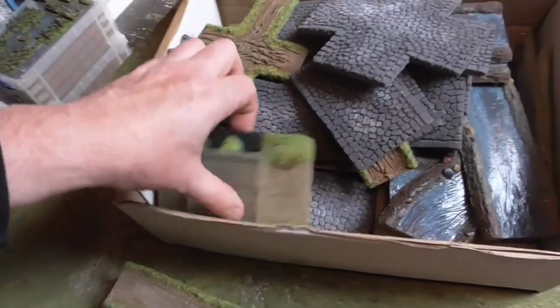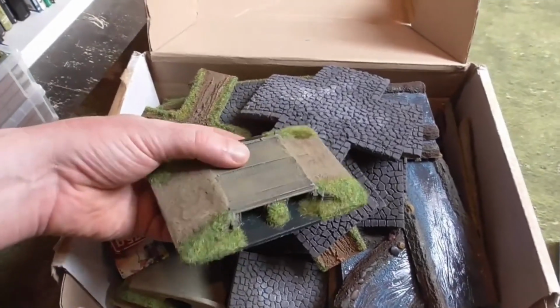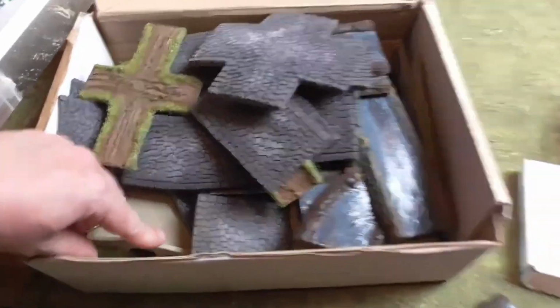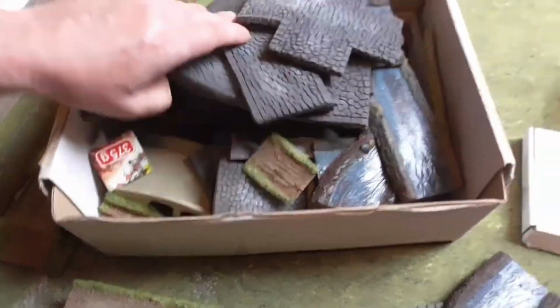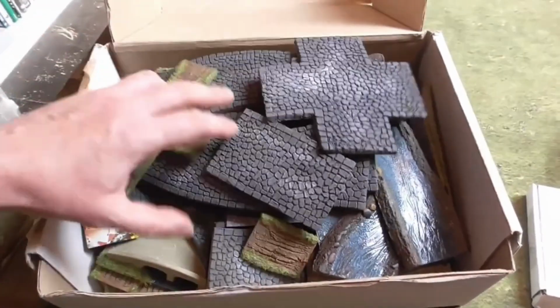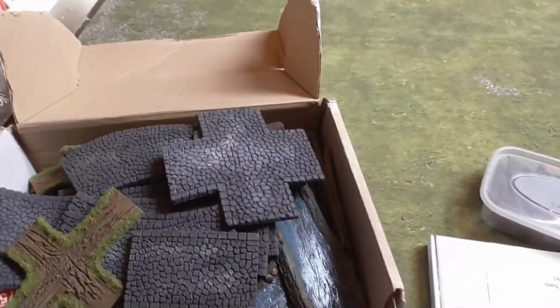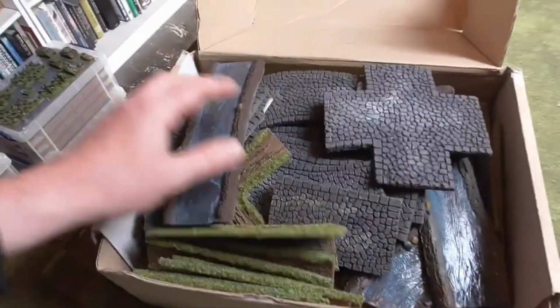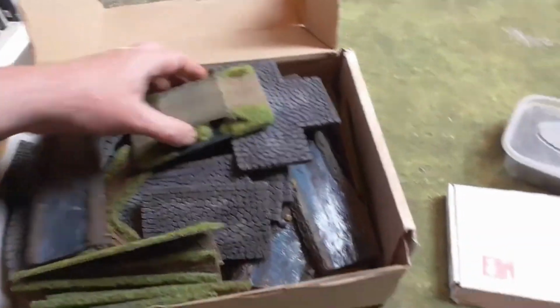Same with some of these bridges. These ones I think might be battle scale miniatures. Got those quite recently. There's some more in there. So this is kind of like my road and river collection in here, just in this box. I'll try and keep it separate from everything else because I generally use a road at least, or a river, on pretty much every table that I play on.